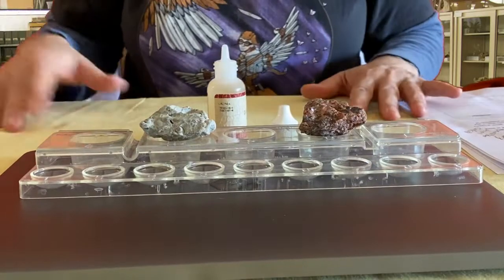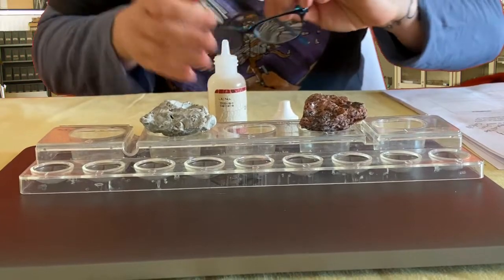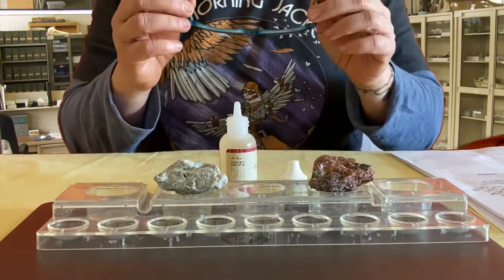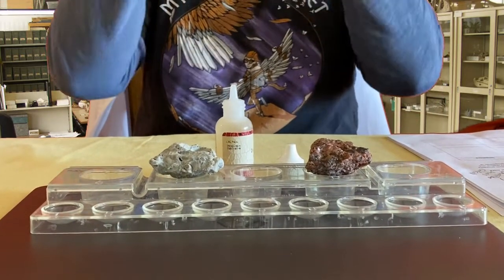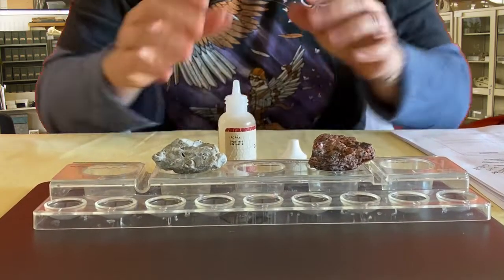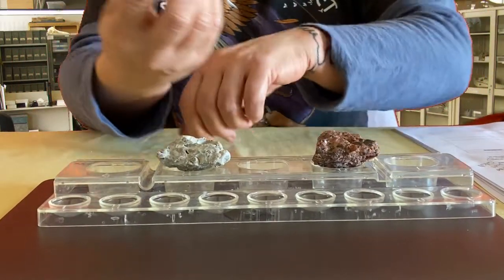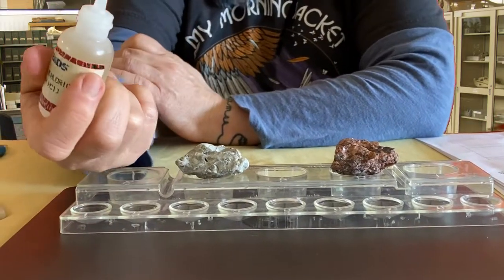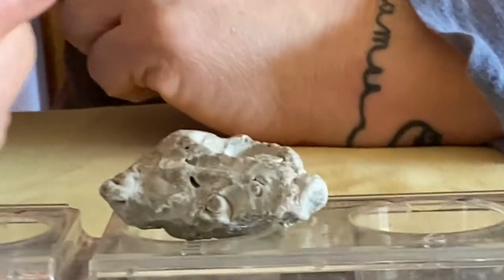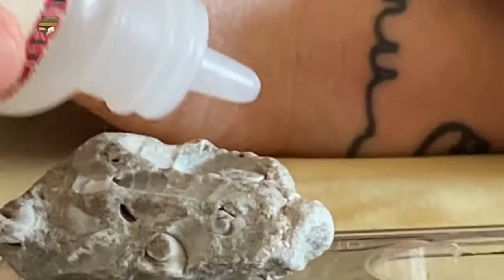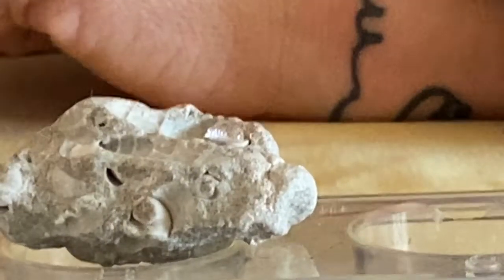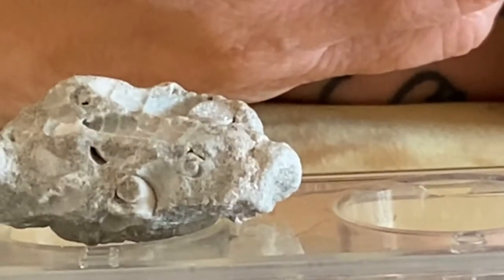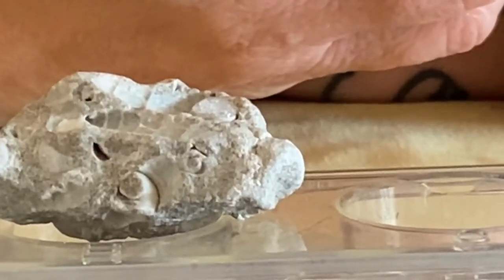All right, we are going to test both of these with acid. And the cat is trying to help. All right, so I'm going to put on my glasses like so. And Seamus, which one should we test first? Do the limestone. Limestone first? Okay, now get real close. Let's see if we see any bubbles. You close enough? You see any bubbles? Yeah. Look at those bubbles.